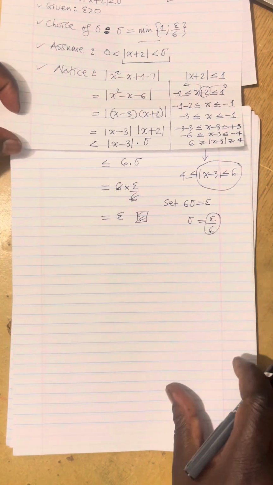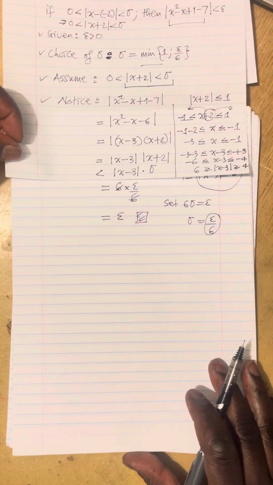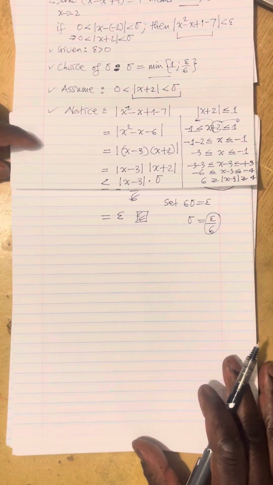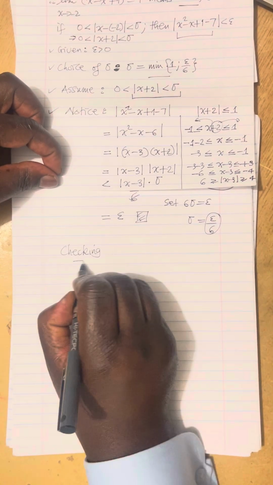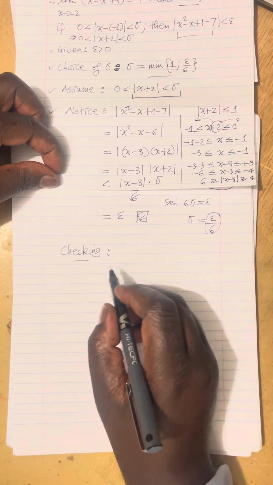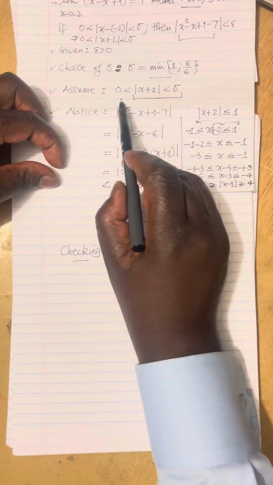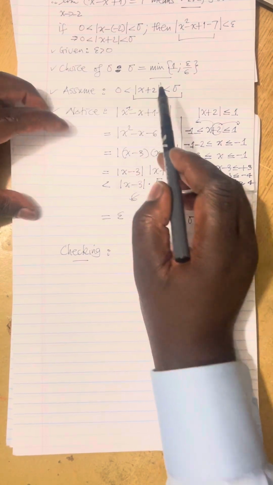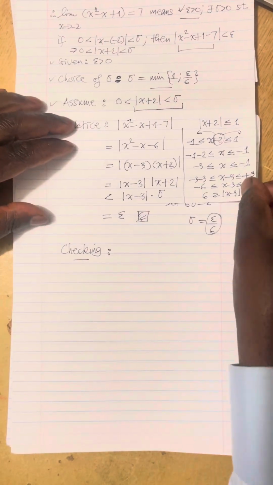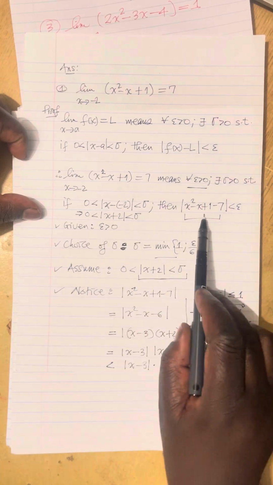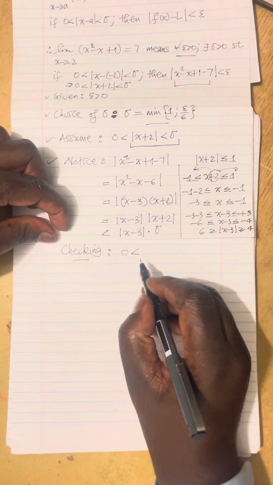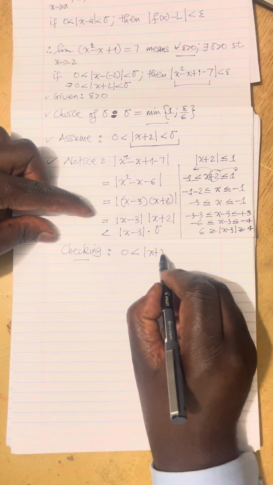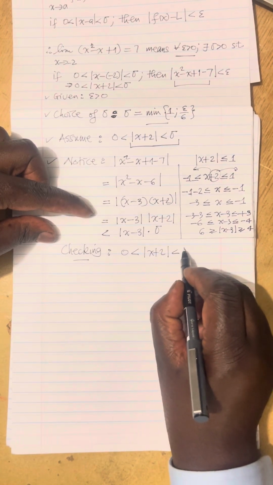Maybe at this stage, let's do the checking, because this is the first one on quadratic expressions. So what do you check? You check the condition. Which condition? This condition over here. Remember, in the precise definition of a limit, we say if this is true, then that should be true. So that's the condition we're checking, the assumption stage. So we're checking 0 is less than the absolute value of x plus 2, and this is less than delta.